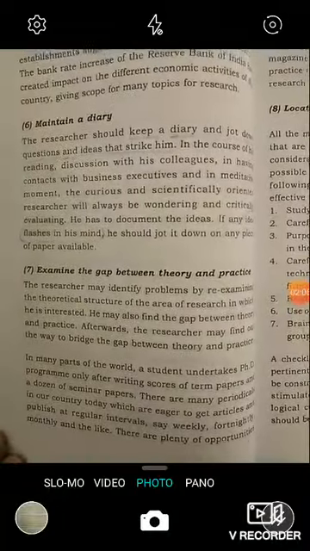Seventh point is any gap between the expected, that is desired result, and the actual result. That gap occurs between these two extremes. You can take it as a problem.